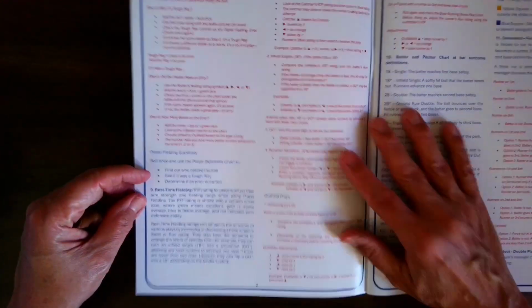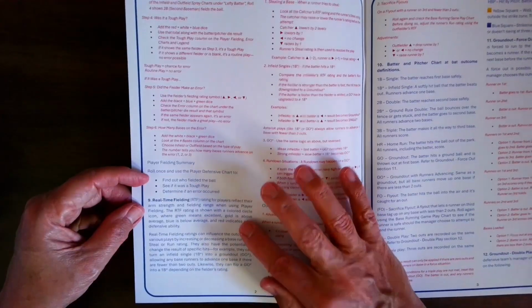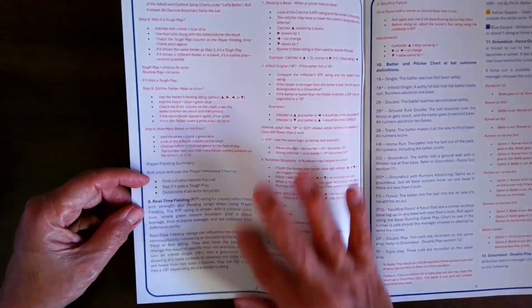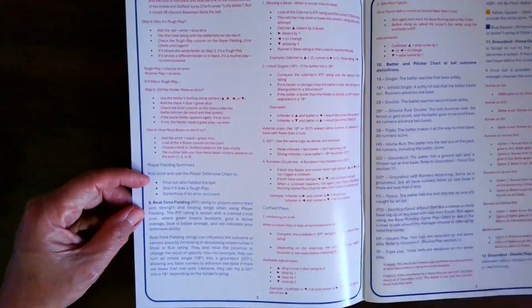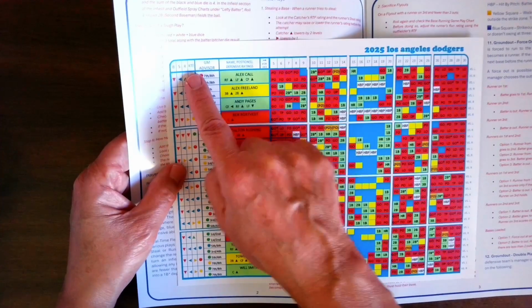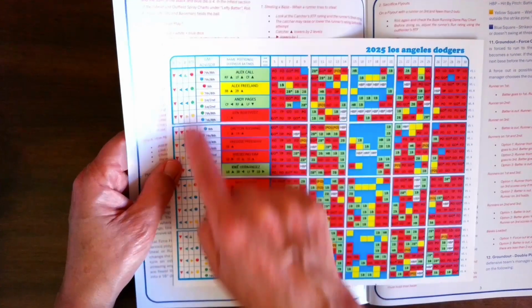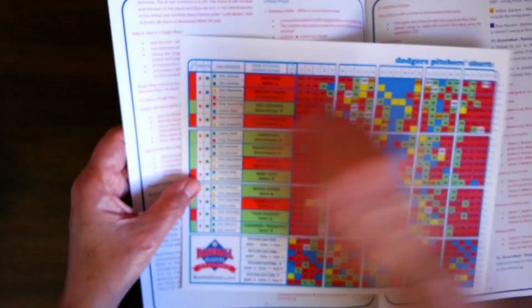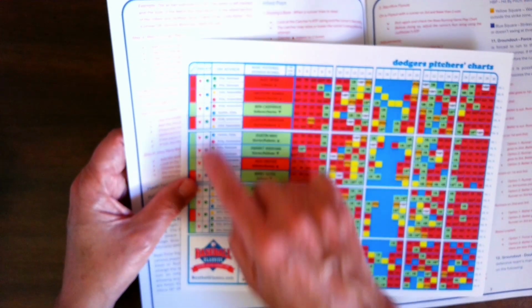So this is, again, when you want to attempt to throw a runner out, you're using a real-time fielding rating. It's totally optional, but their arm strength. So for example, it's going to be right here. The real-time fielding rating is going to be right here, this column, where every player has it, including the pitchers. Pitchers have the real-time fielding ratings as well.